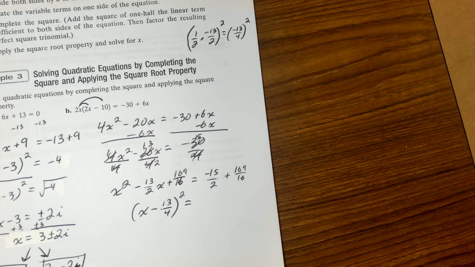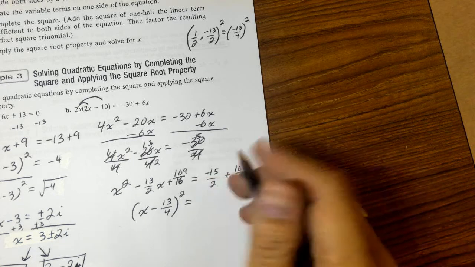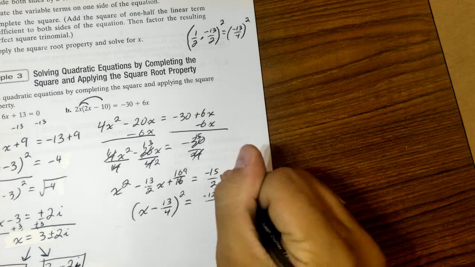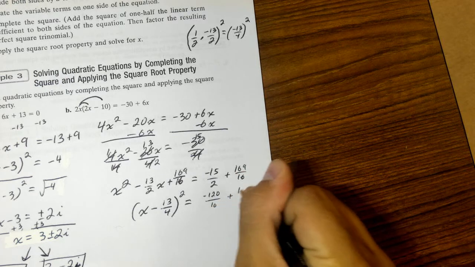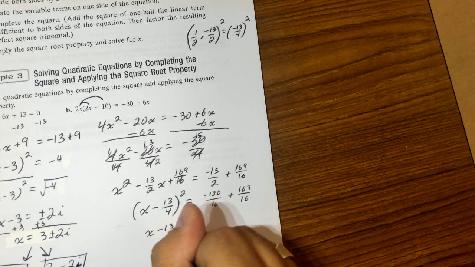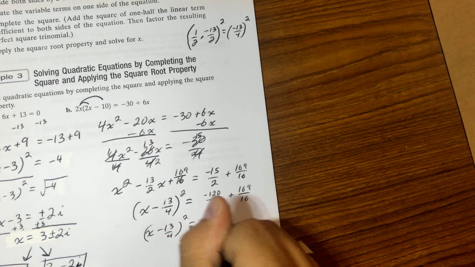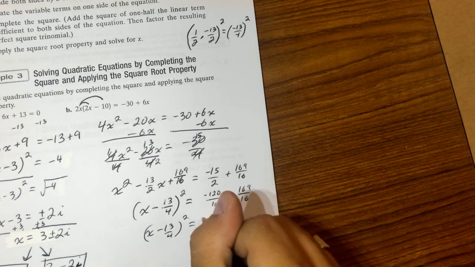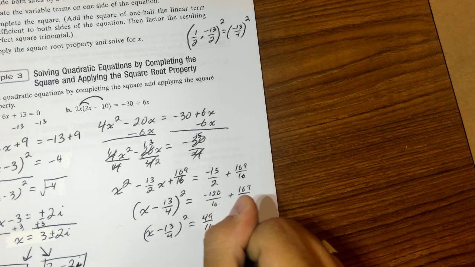That's going to give me a 16 in the denominator, and negative 15 times 8 gives me 120. So negative 120 over 16 plus 169 over 16. So this is really x minus 13 over 4 squared is equal to, when I combine them, since they have the same common denominator, negative 120 plus 169, which is 49 over 16.